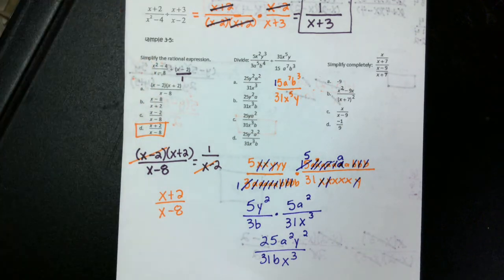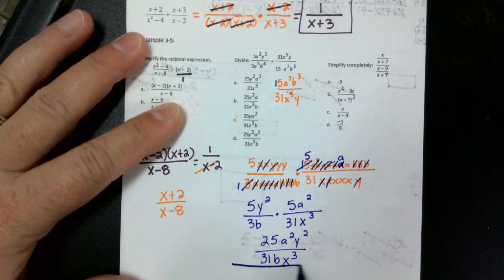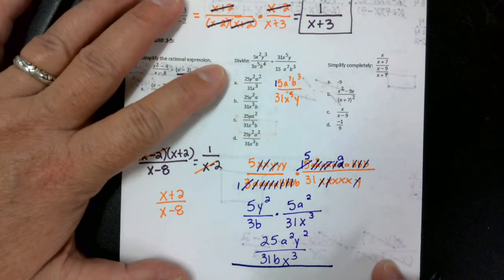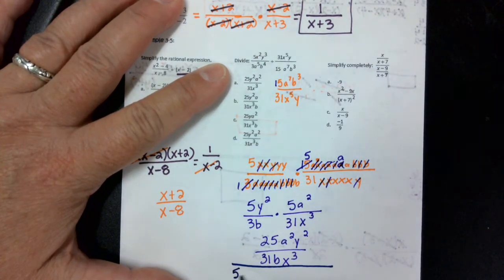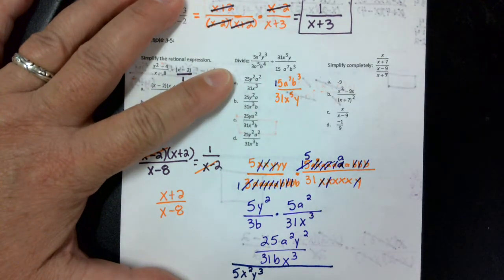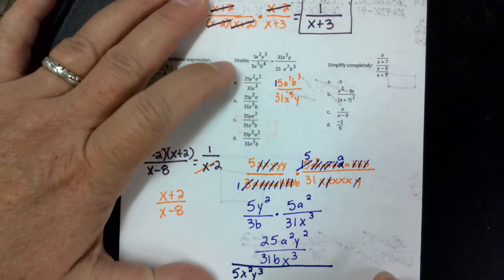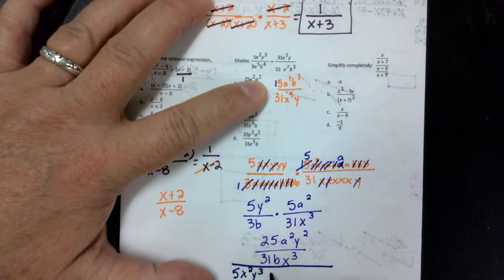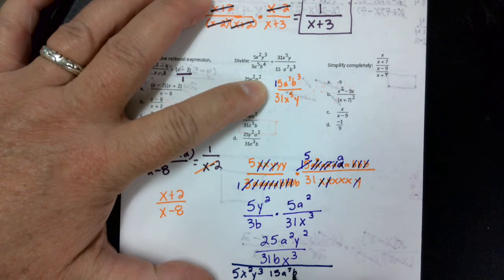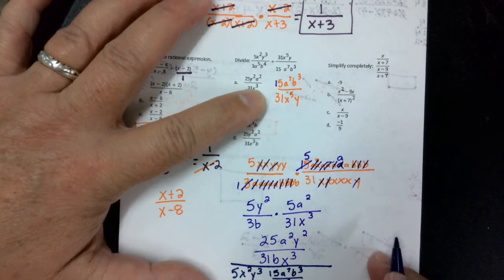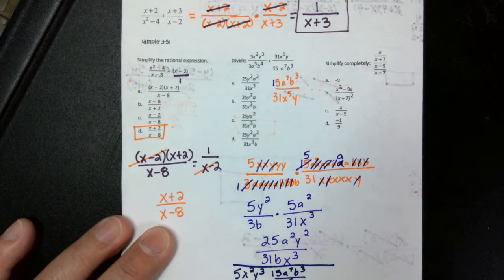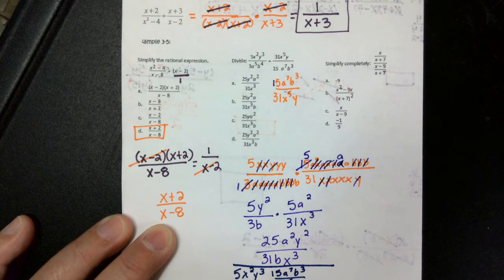A different way to do this could be to use your power rules. So if I did 5x squared y to the third divided by 3a to the fifth, b to the fourth, and then times 15a to the seventh, b to the third, divided by 31x to the fifth, y, I can go ahead and reduce like I have been doing.